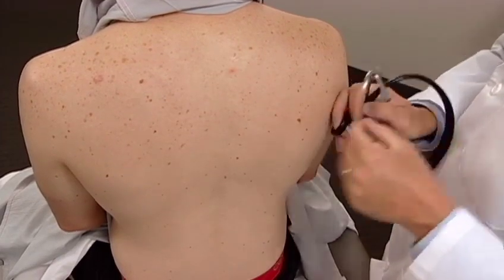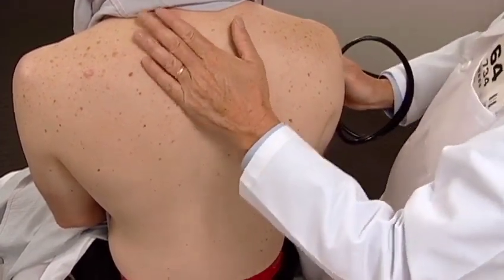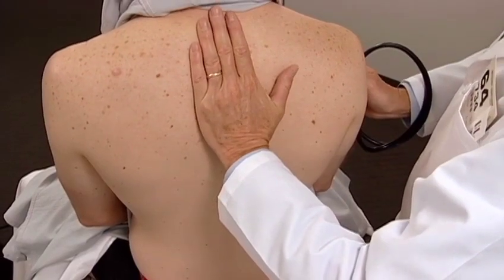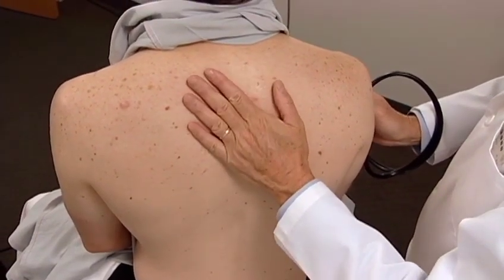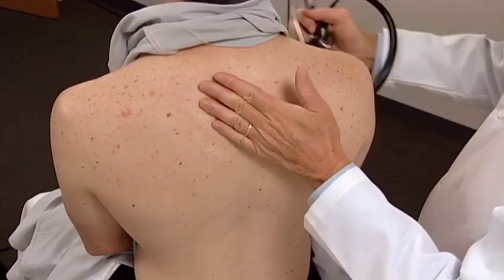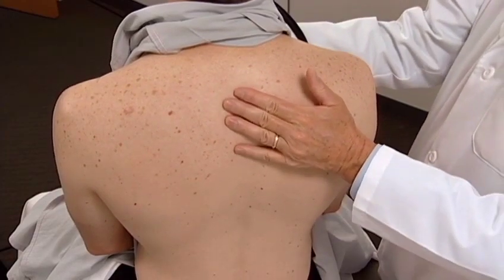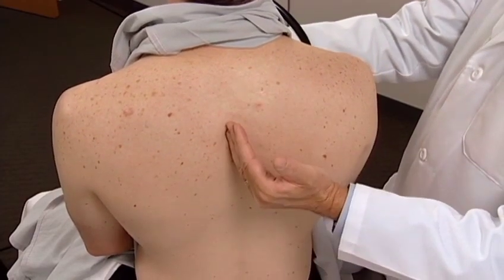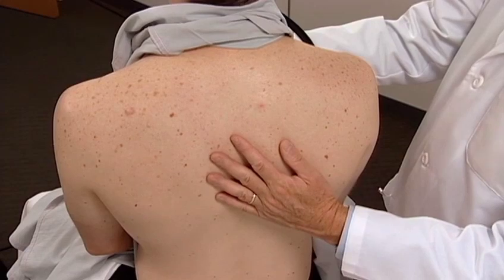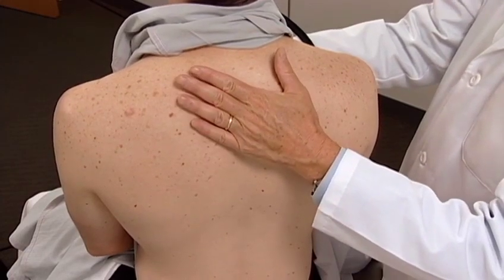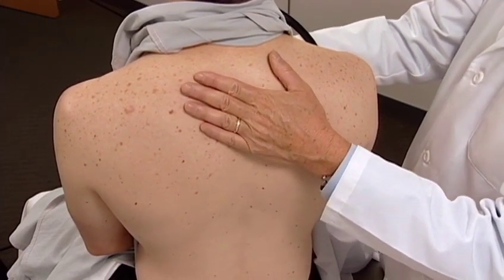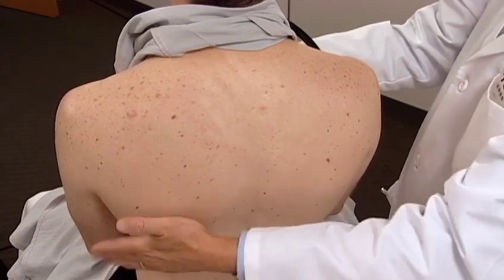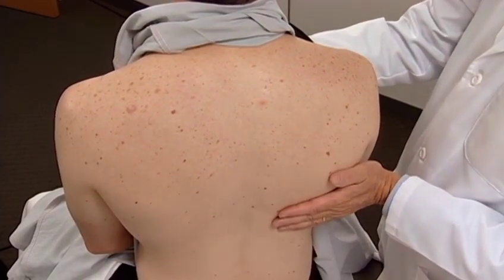And the reason for that is that the mediastinum, the structures in the center of the chest, lay right up against the spine and transmit the breath sounds from the trachea back through the vertebrae to this area. And it's a good area to appreciate so-called bronchial breath sounds. They're normal in this area where they're abnormal in other areas of the lung.